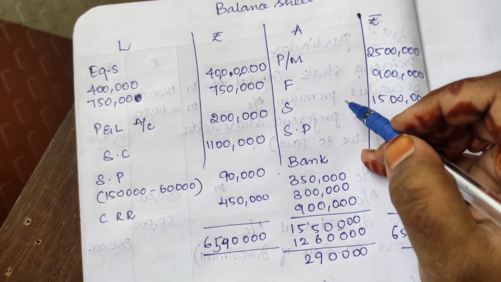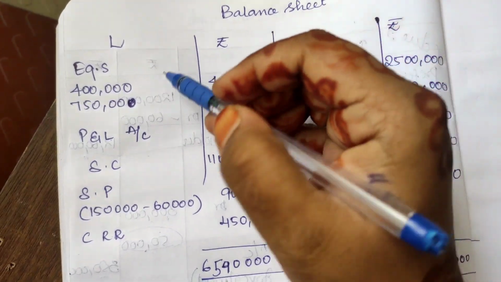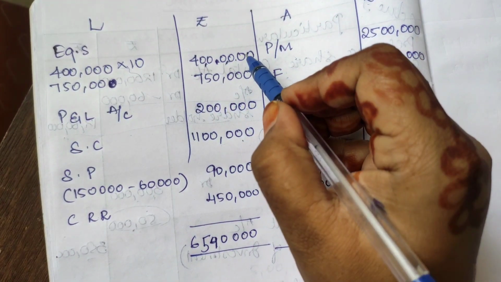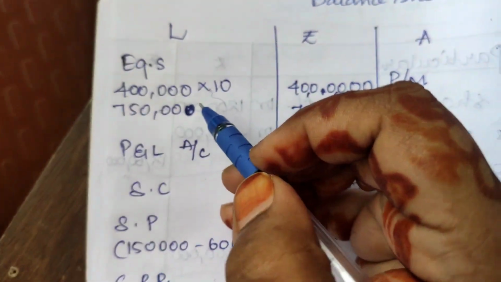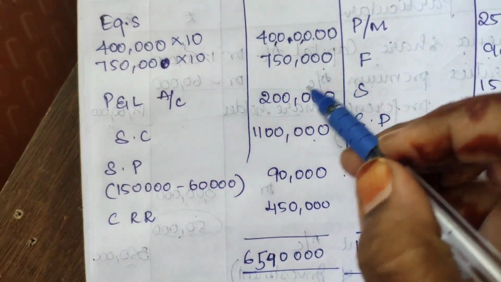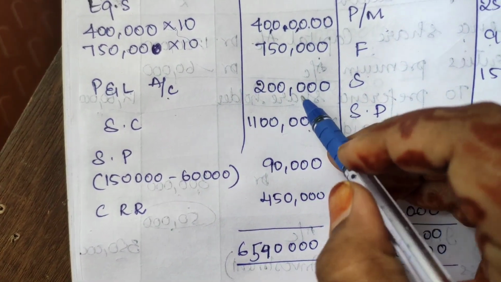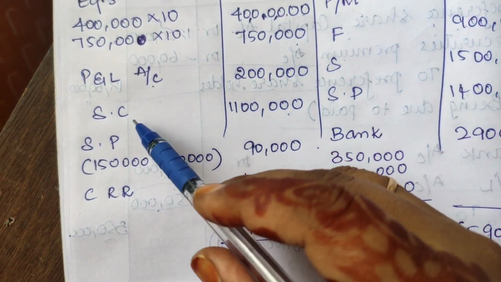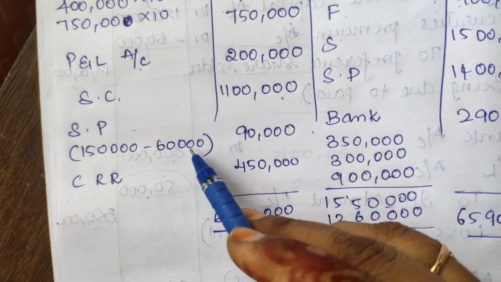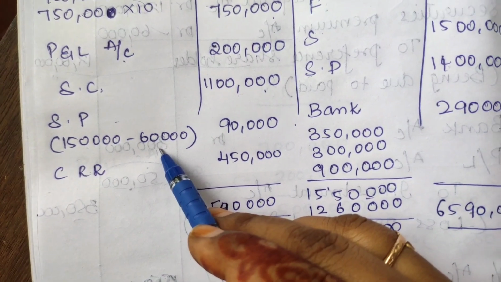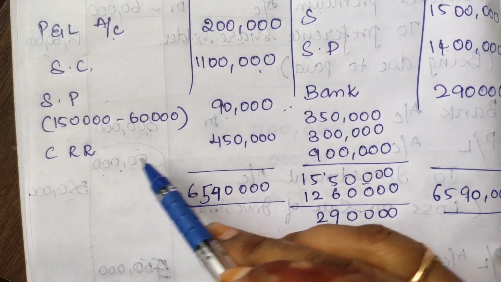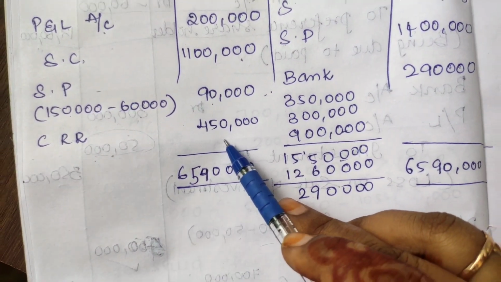Now let's prepare the balance sheet. Equity share 4 lakh into 10, 40 lakh. New issue of equity share, which is 75,000 into 10, which is 7,50,000. Profit and loss account minimum balance should be 2 lakh. That, as it is, we are writing here. Sundry creditor 11 lakh. Share premium, which is 1,50,000; in that we gave 60,000 to the redemption, and that leaves 90,000. And CRR which was transferred, which is 4,50,000.